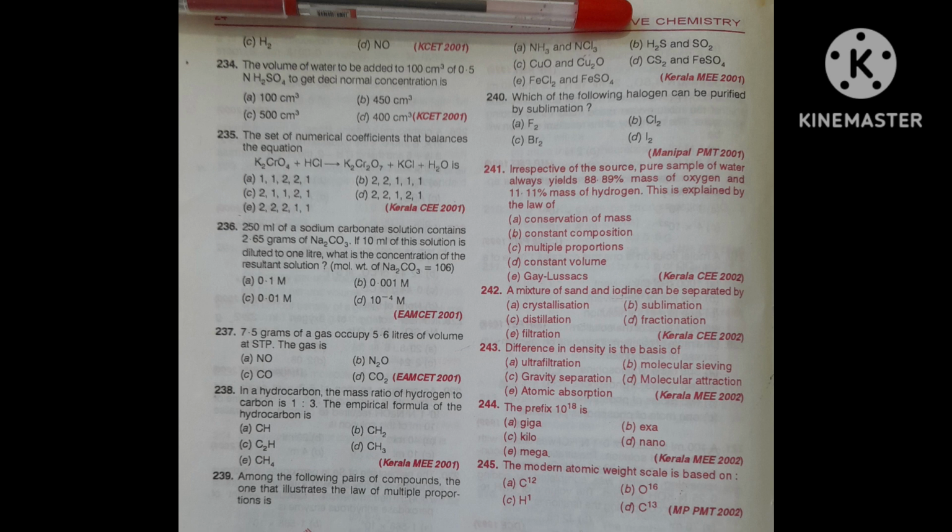Among the following pairs of compounds, the one that illustrates the law of multiple proportion is: first option NH3 and NCl3, second H2S and SO2, third CuO and Cu2O, fourth CS2 and FeSO4, fifth option FeCl2 and FeSO4.